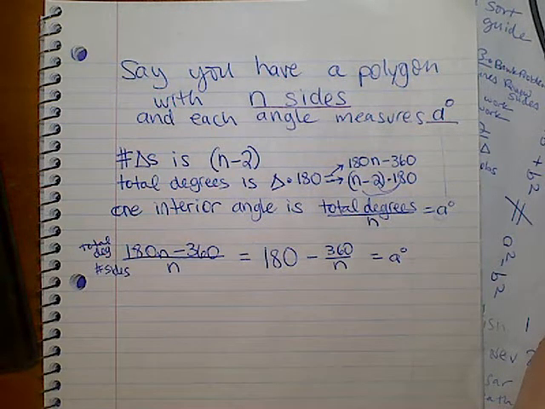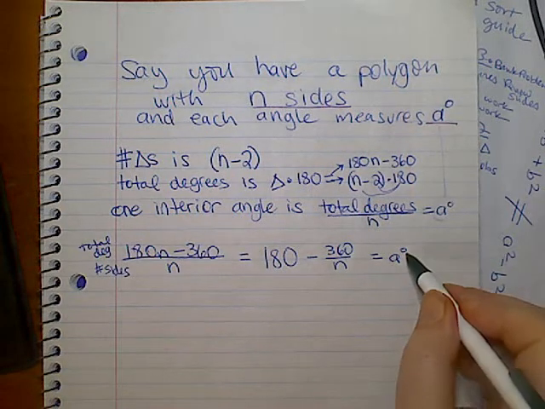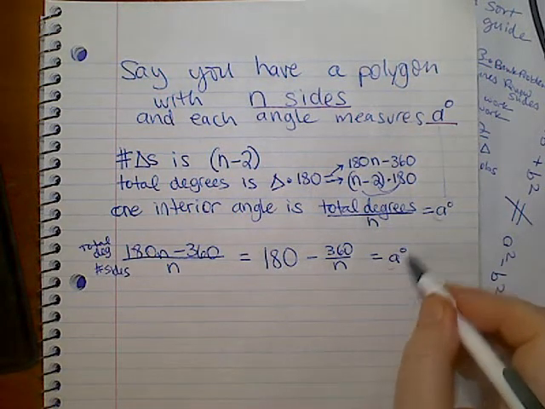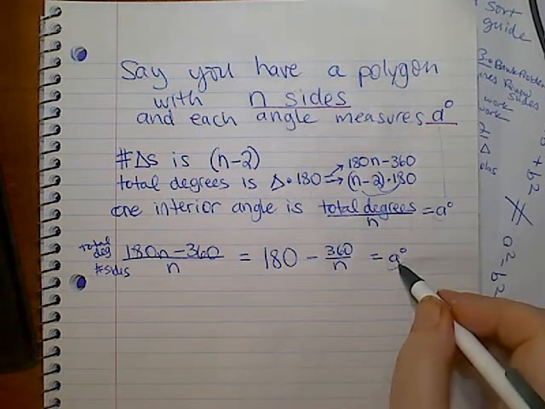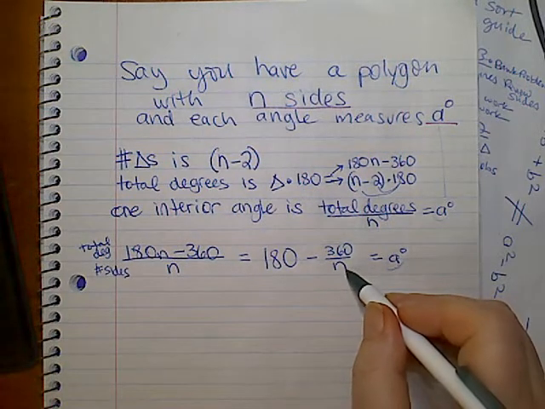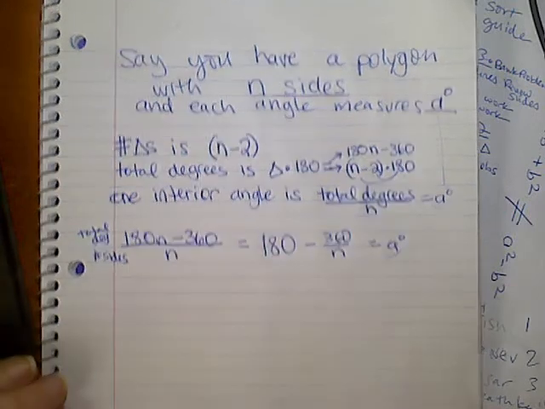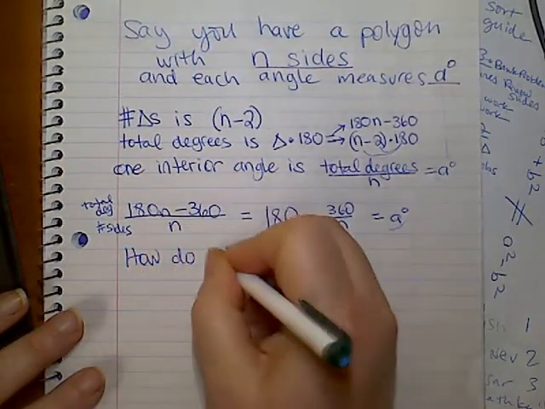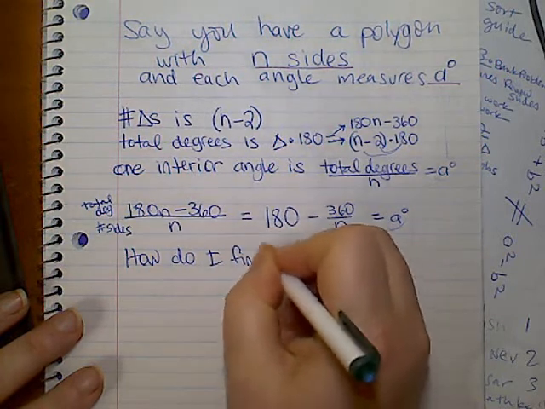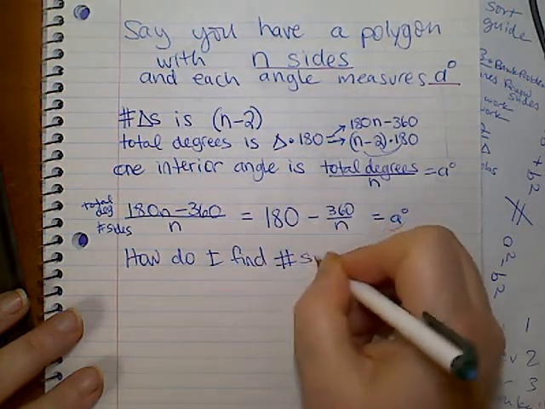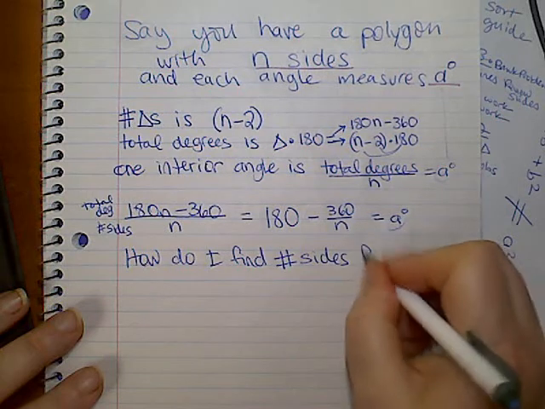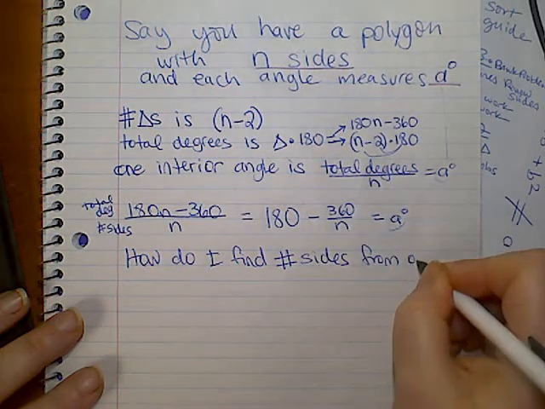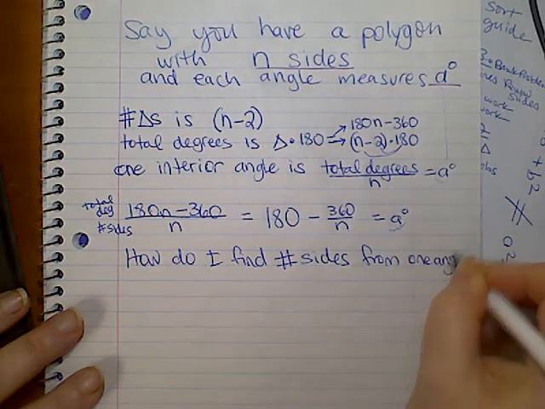So now what if I had this number? I knew what a was, but I didn't know the number of sides. So my question is, how do I find the number of sides from one angle?